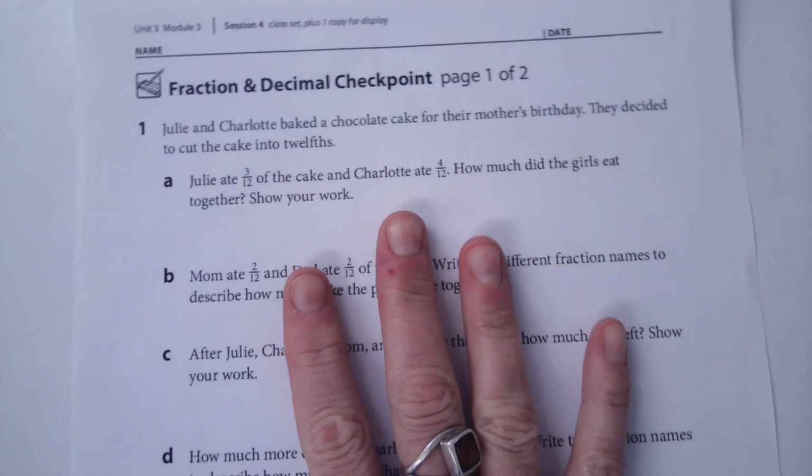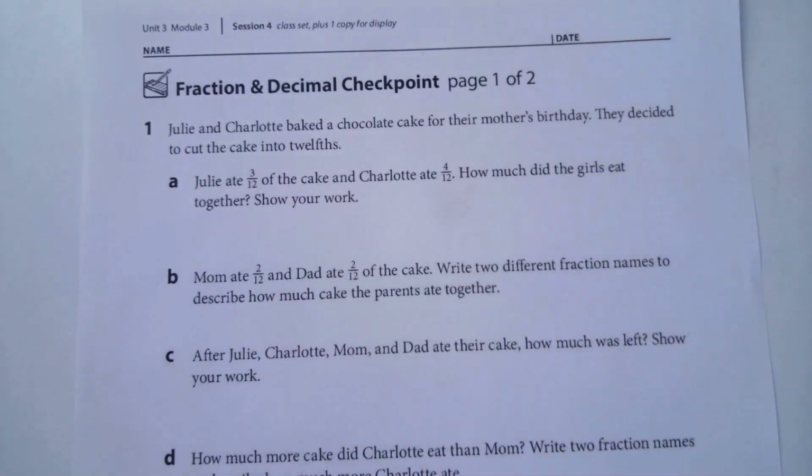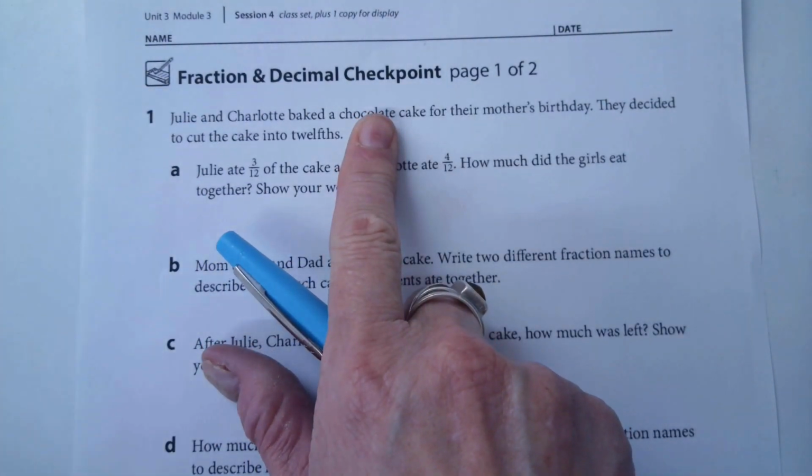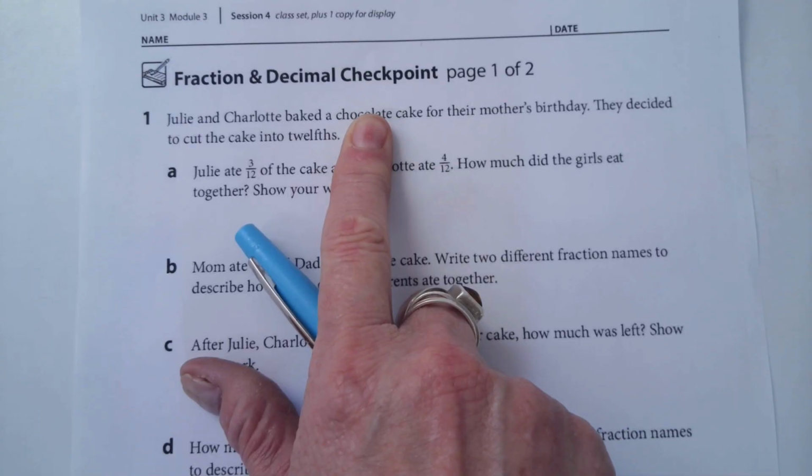Here with a bunch of friends in room 5, and we are going to make our corrections on our checkpoint. So, hey Jenica, I want you to sit over here so you're facing forward.